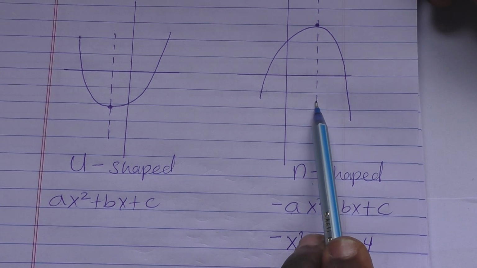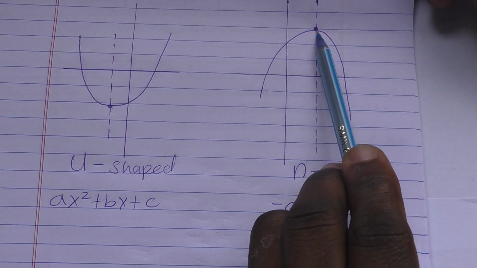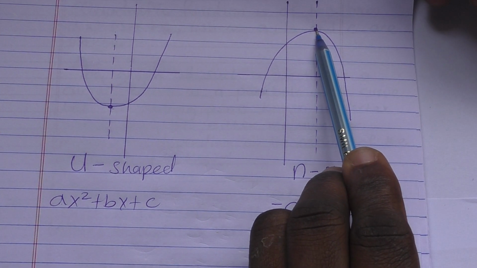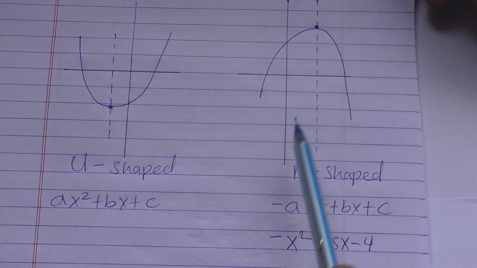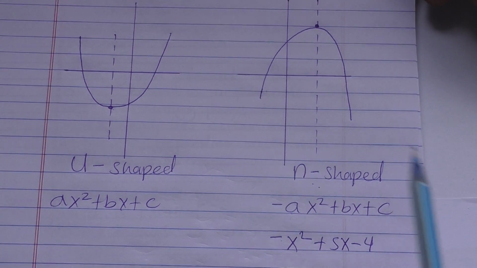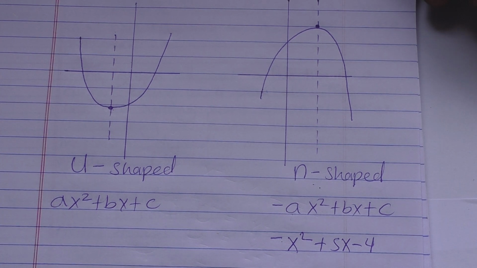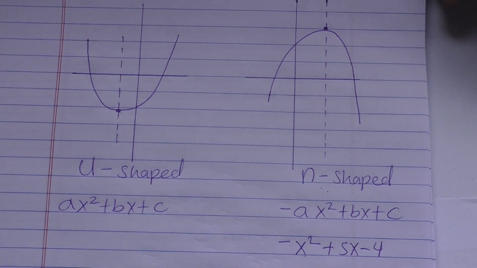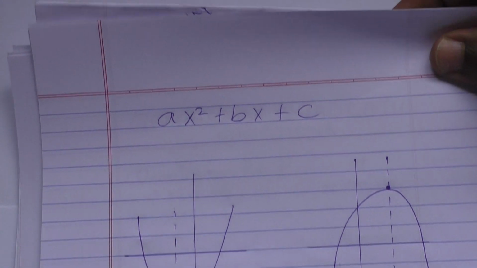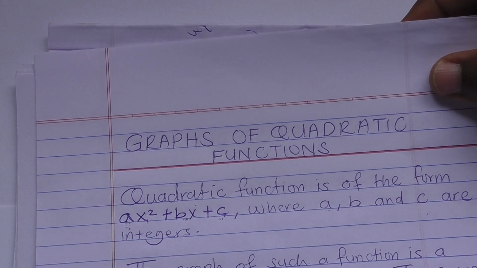Still, it has a line of symmetry that passes through its turning point or the vertex and is parallel to the y-axis. So that is the nature of the quadratic curves we shall be looking at.